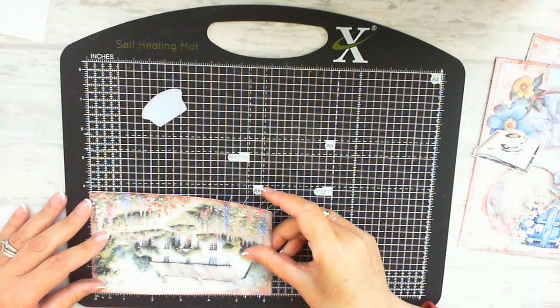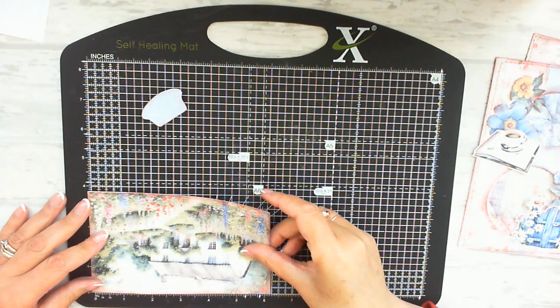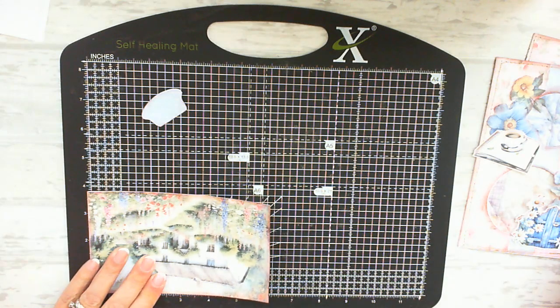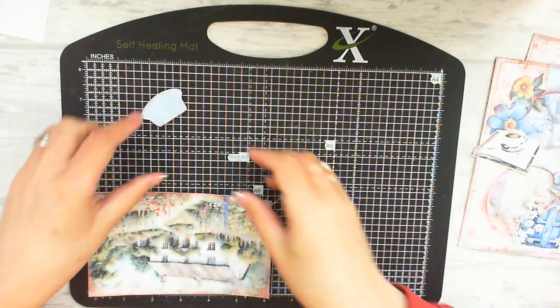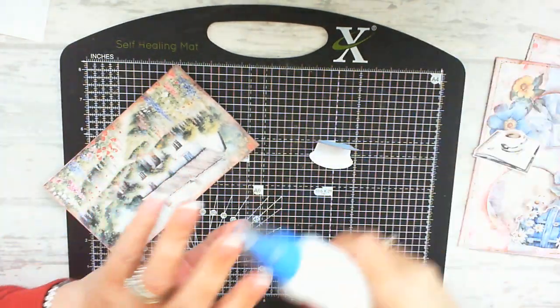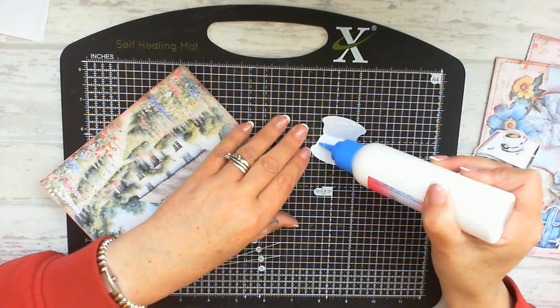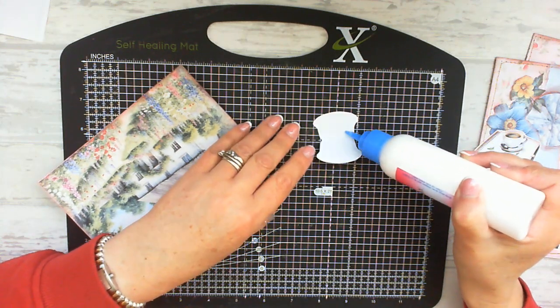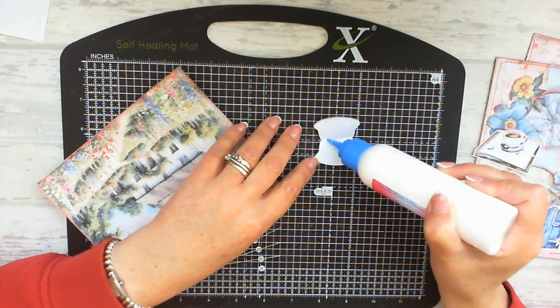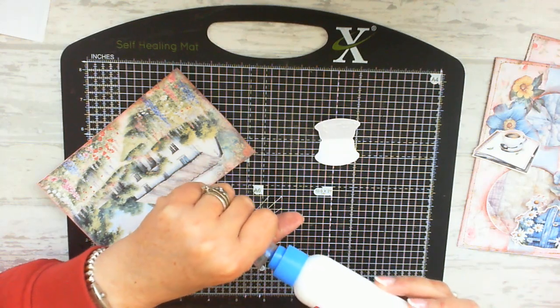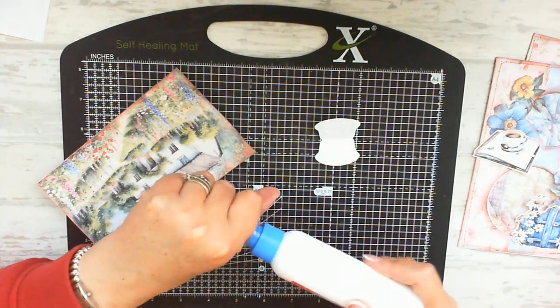So maybe tinsy bit there, so it will be about 3. So put a mark there, that's roughly halfway. Glue my tab. Oops.